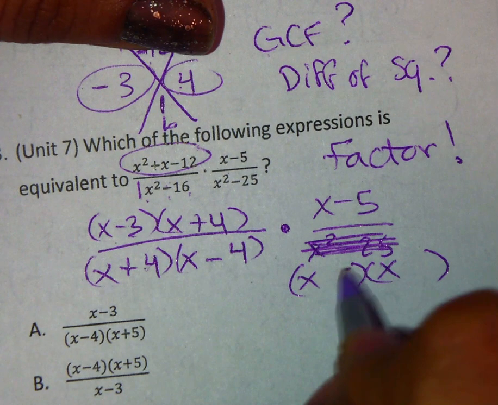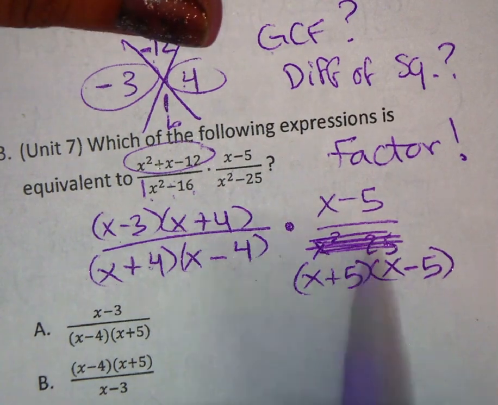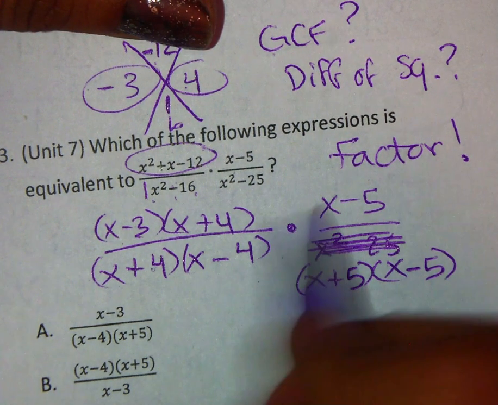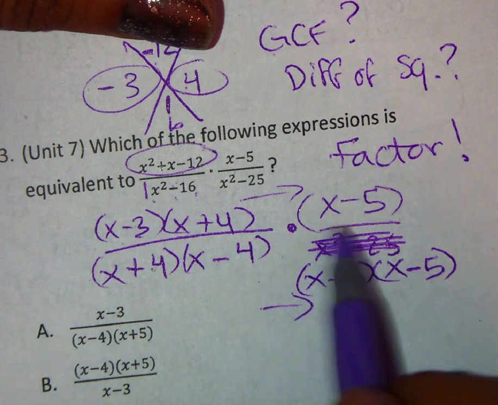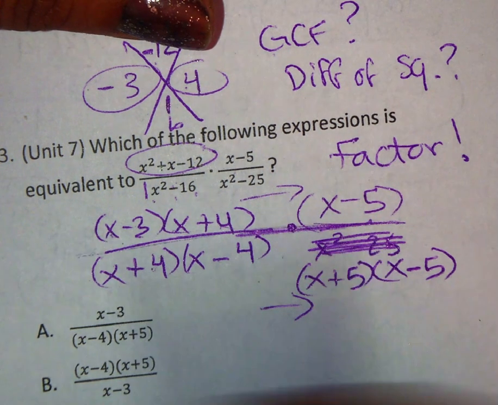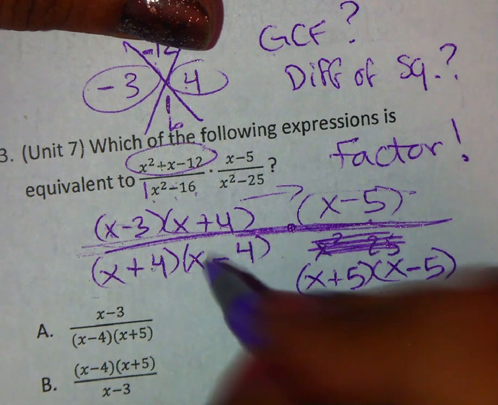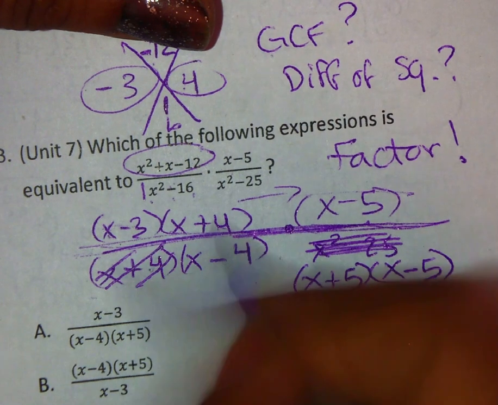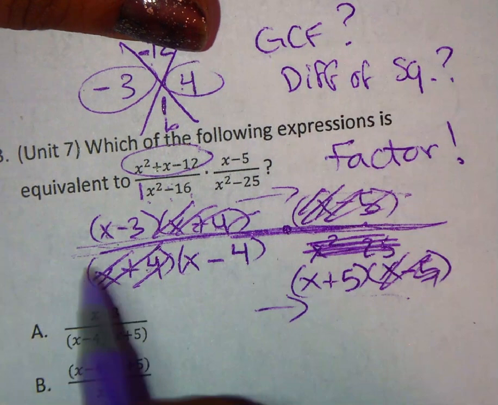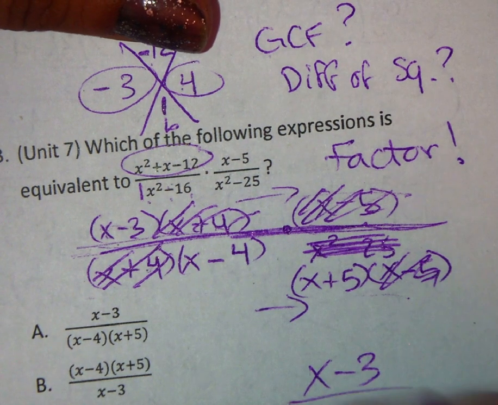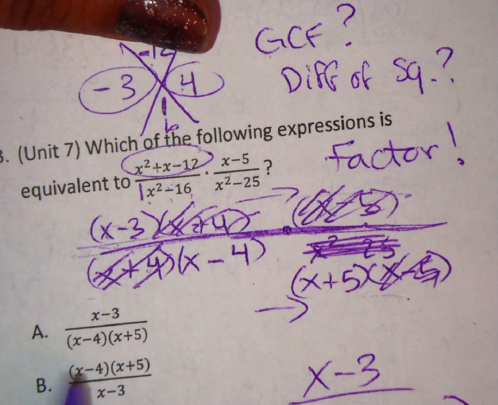X times x, 5 times 5. Positive and negative. So when we're multiplying fractions, we are going to multiply factors across each other, which end up being all multiplying each other. So it ends up as a big fraction with factors on top, factors on the bottom. And because they're all multiplying each other, we can simplify by canceling the factors that are exactly the same. So by doing that, I have x minus 3 on the top and x minus 4 and x plus 5 on the bottom. So that results in A.